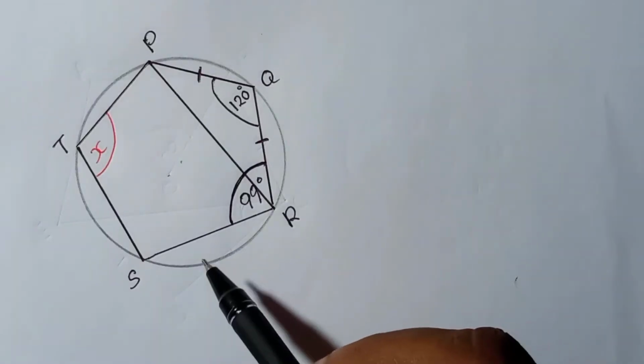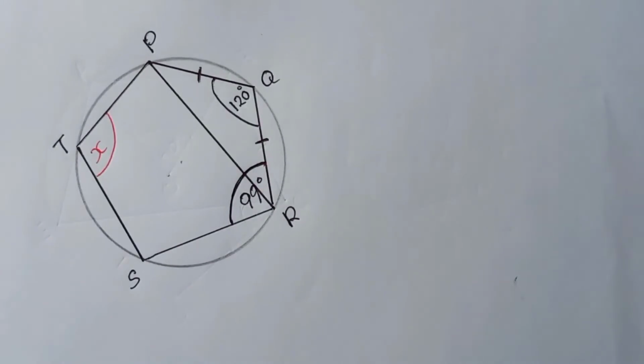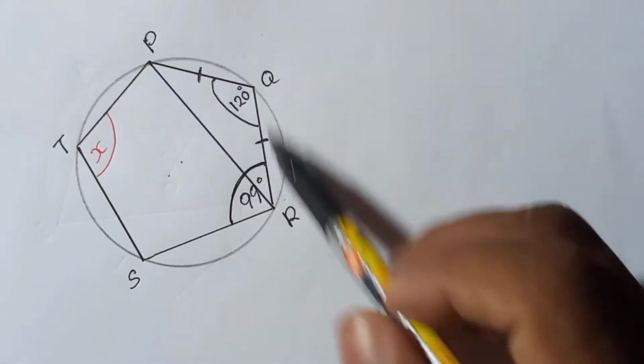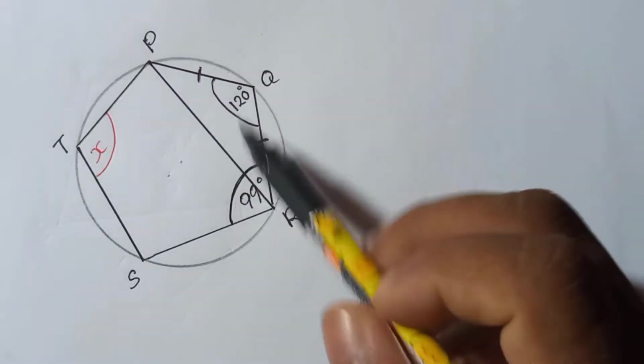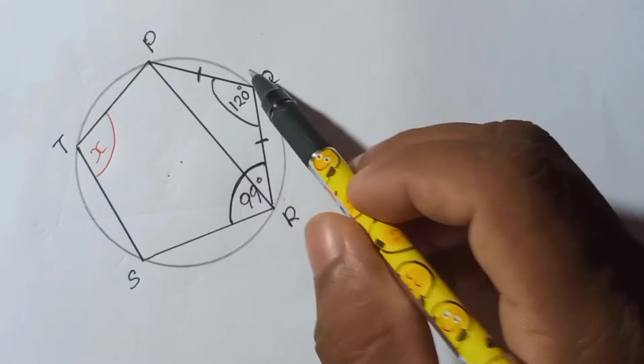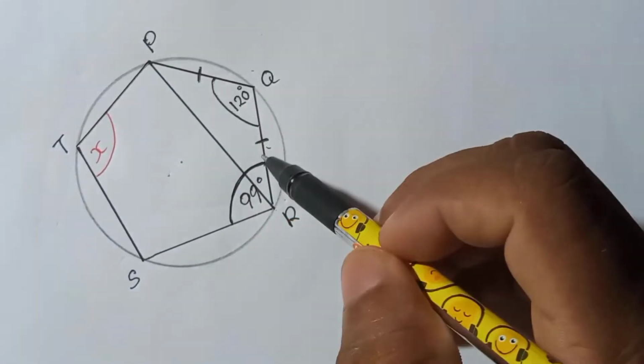Okay, now here we need to find the value of x, right? So how to get in? Okay, look here. Now this PQR triangle is an isosceles triangle, right? You can understand now here PQ equals QR. They put this sign now, so that means these two sides are equal.